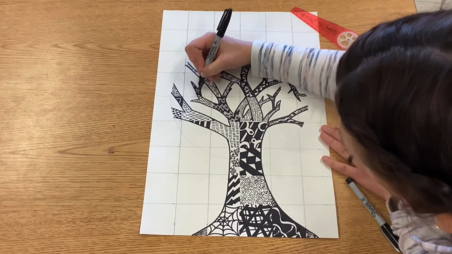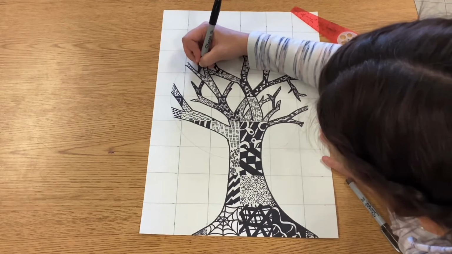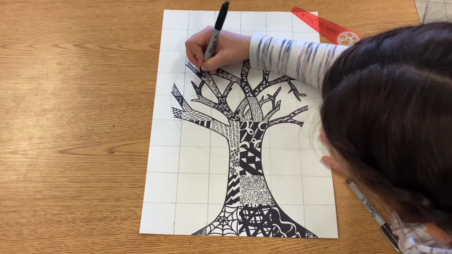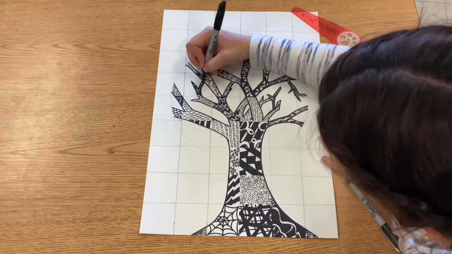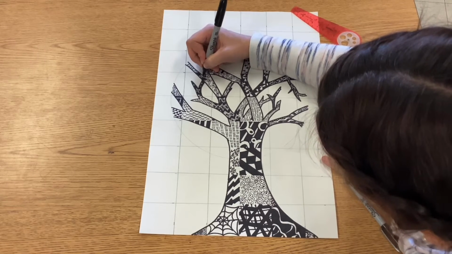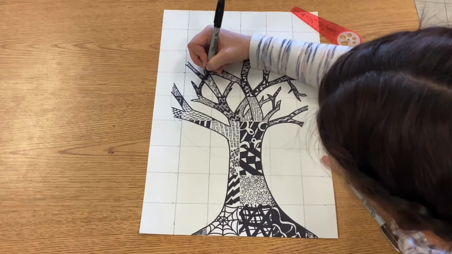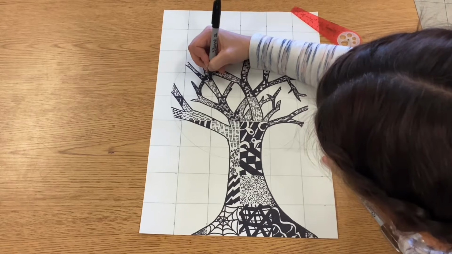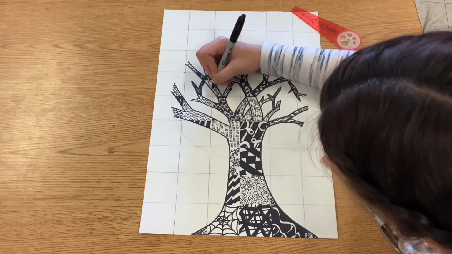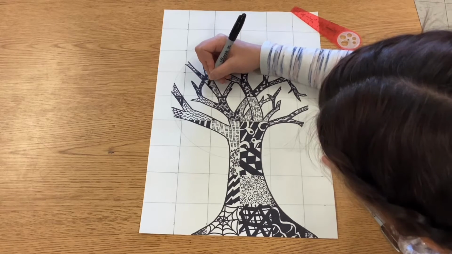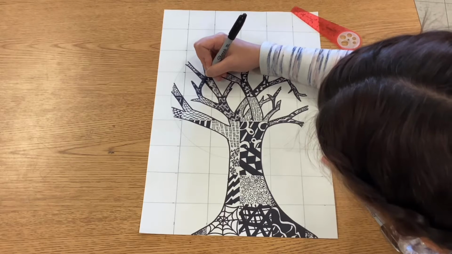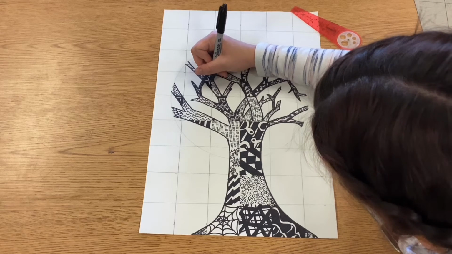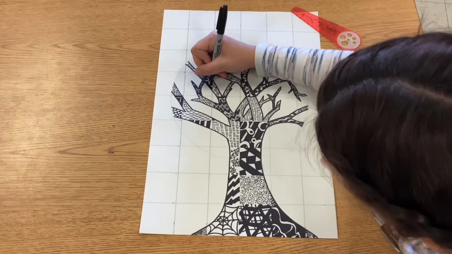As you can see, I'm taking my time, you guys. This is going to take you a while, and that's okay. Take your time, really think about the different patterns that you want to use for your Zentangles to give your tree some contrast and variety. And these Sharpies can get away from you really fast. So go slow, take your time, stay in the lines.